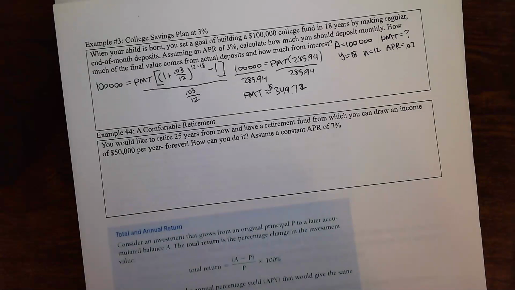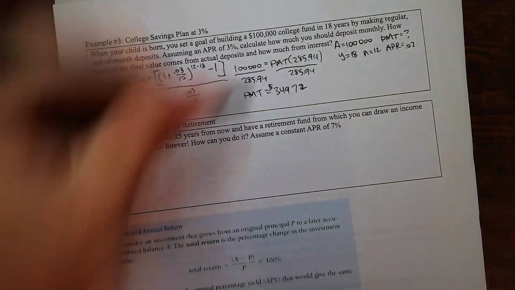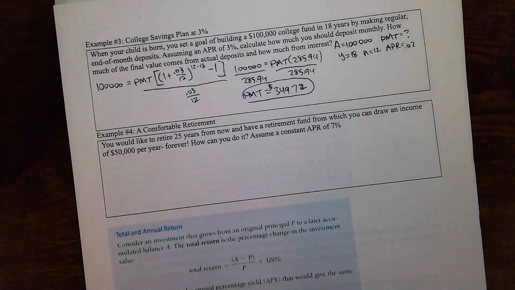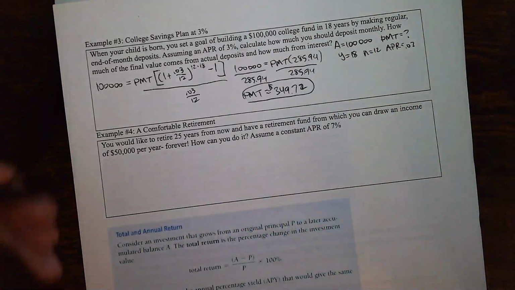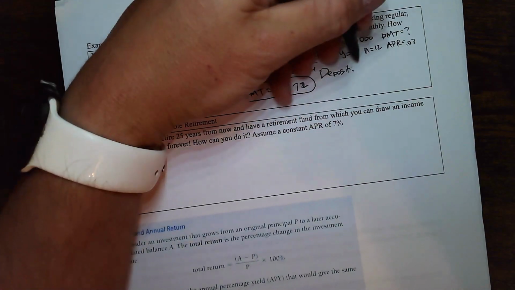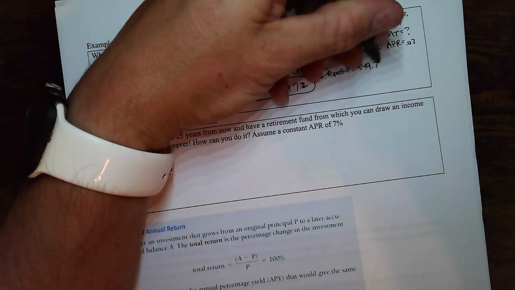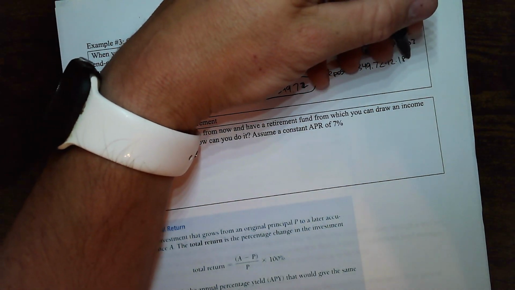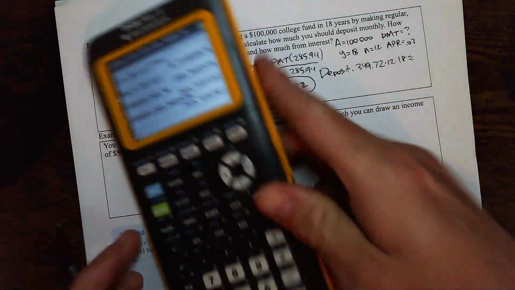Now, the next thing we need to do is find how much of the final value comes from actual deposits and how much from interest. So for deposits, you're going to make $349.72 payments 12 times a year for 18 years.